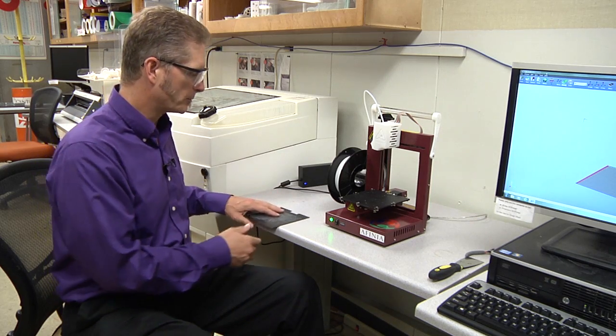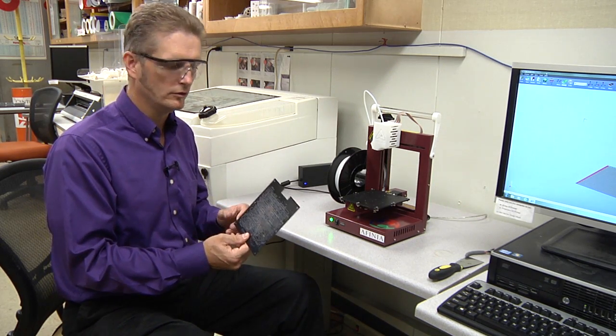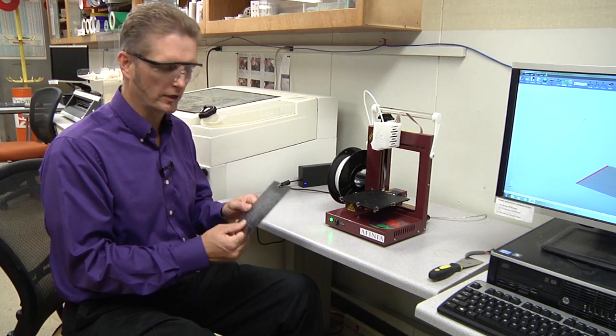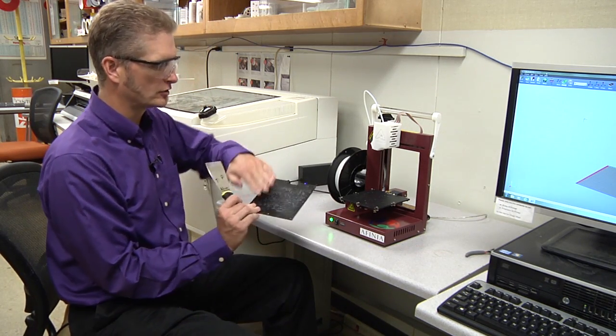Next, we need to load our print tray. The print trays here are reusable. We use the same couple trays for each print. So first thing we're going to want to do is make sure that the top and bottom surfaces are clean.